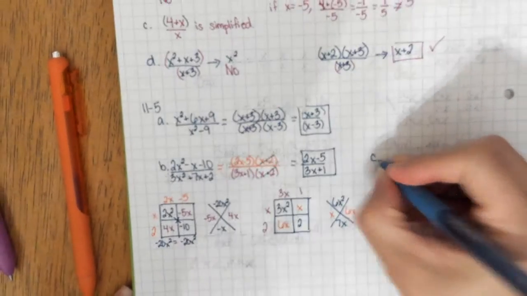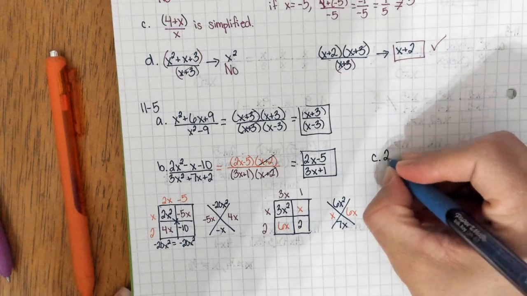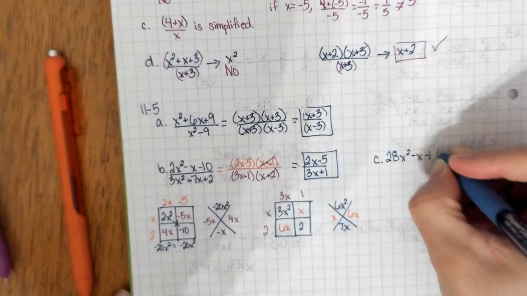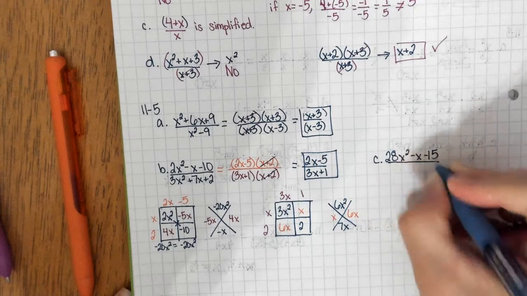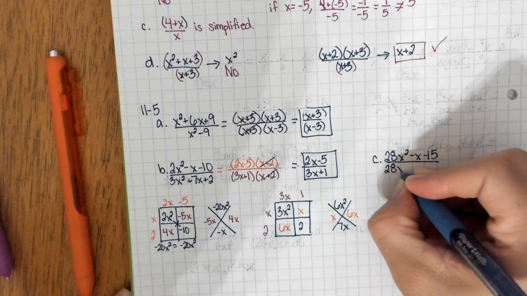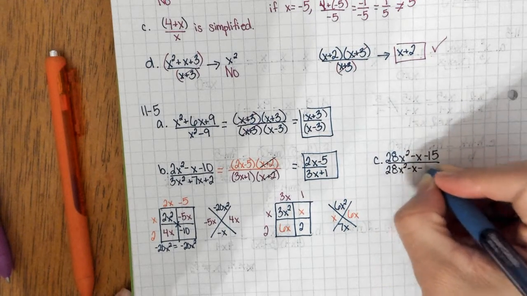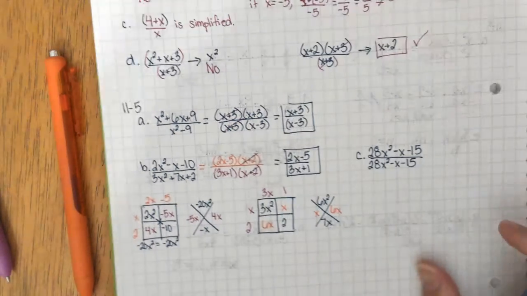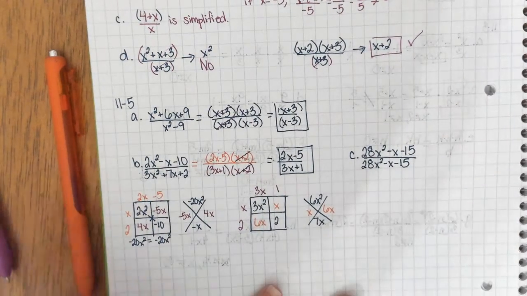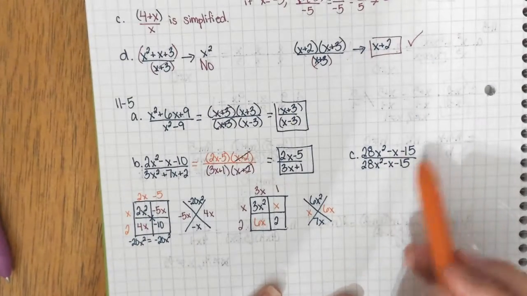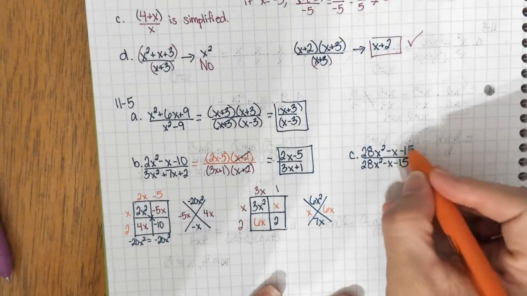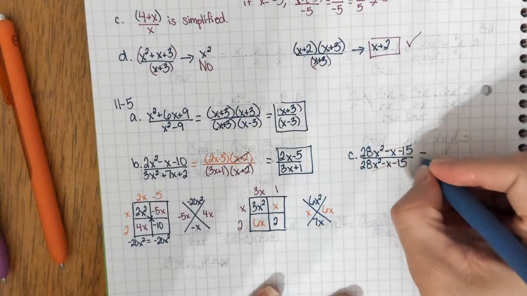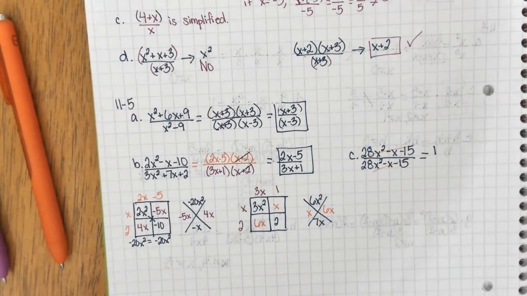Part C, 28x squared minus x minus 15 divided by 28x squared minus x minus 15. I could factor the numerator and factor the denominator, but if you just look at this one, it is the exact same on top and bottom already. So they just cross out, and this is equal to 1. It was the same thing divided by itself.